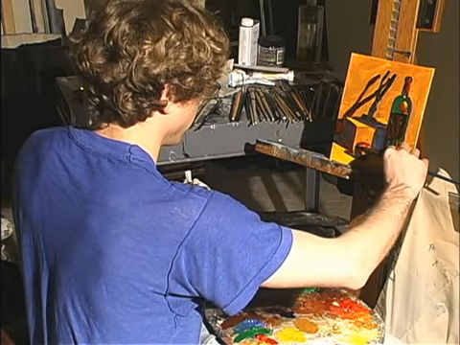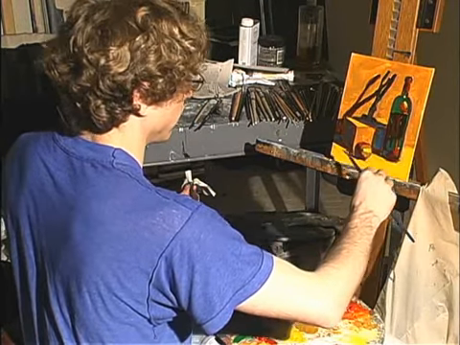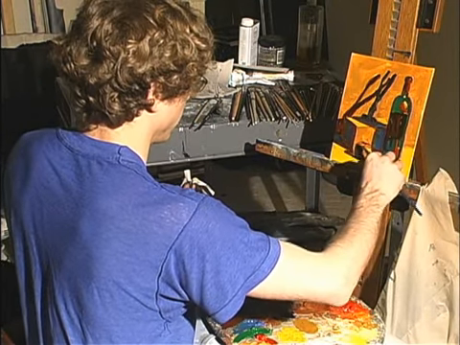At the end of the project, it's important to take one last look at the highlights. After all my colors are in place, I want to make sure that the highlights pop out the way I want them to.